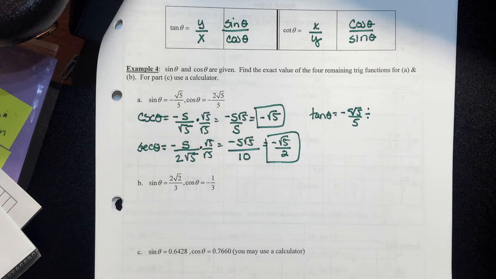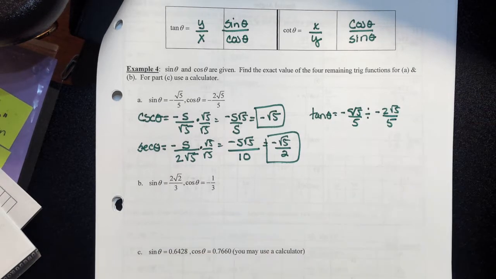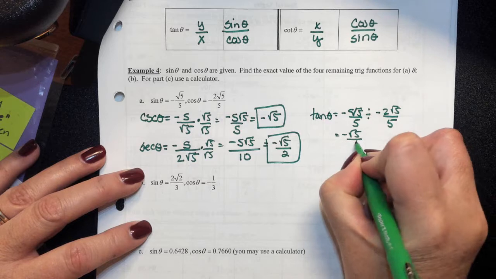So I'm going to take negative square root of 5 over 5, and I'm going to divide it by negative 2 square root 5 over 5. My next question to you is this. How do you divide fractions? You have to do what? Multiply by the reciprocal. Which fraction do I flip, the first one or the second one? Second.